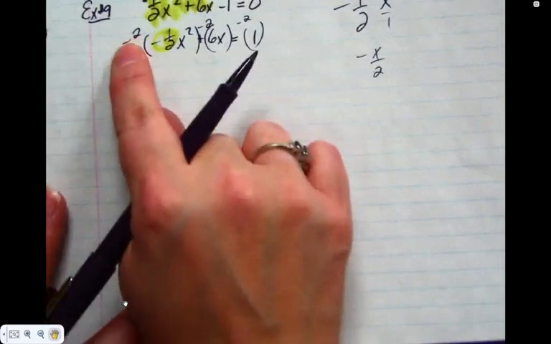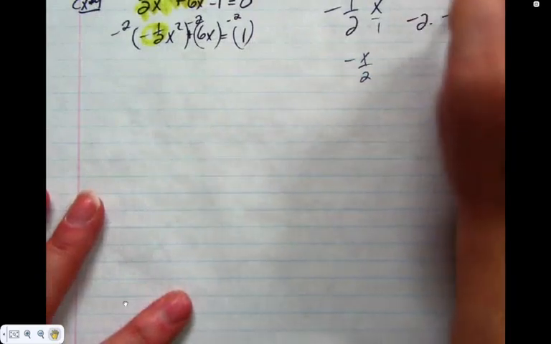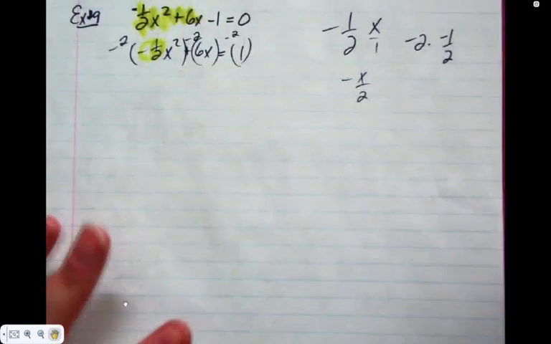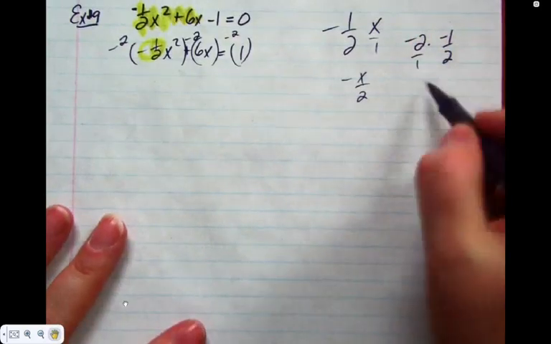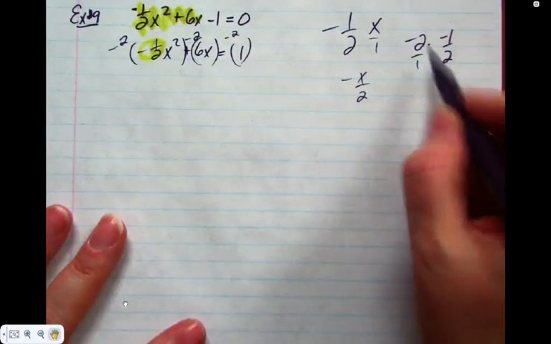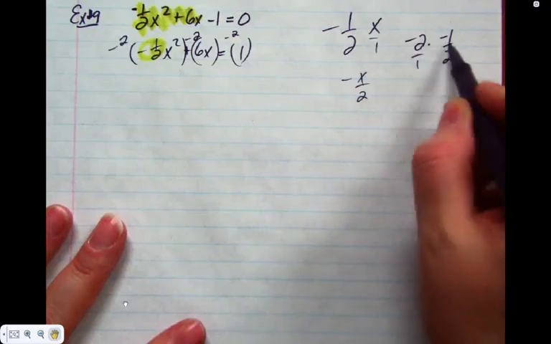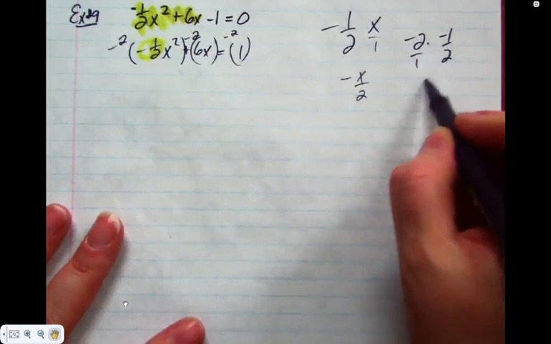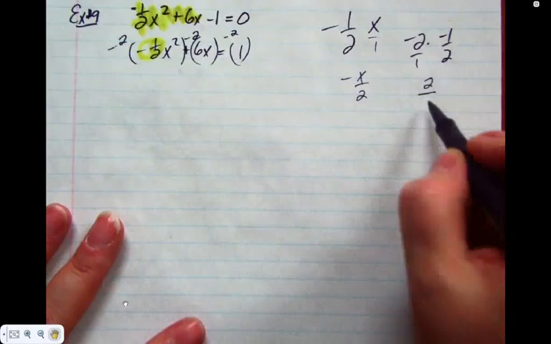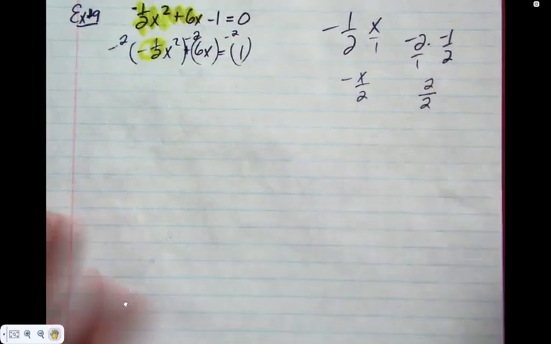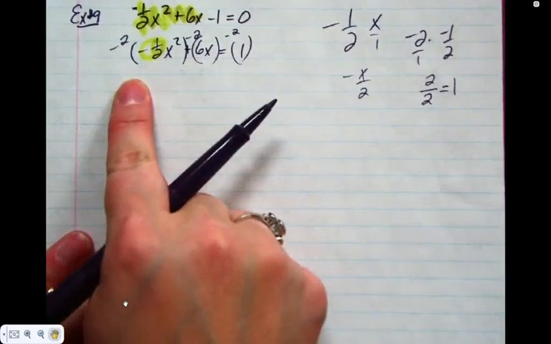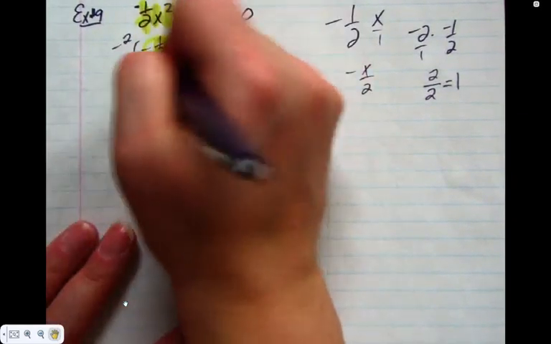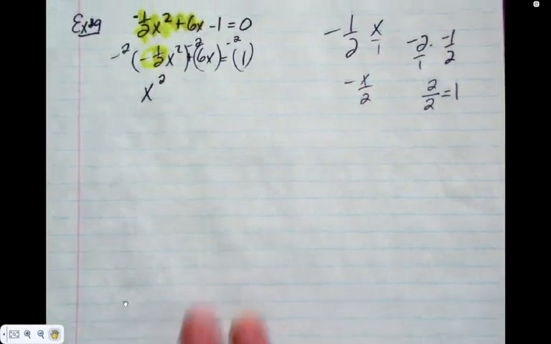Okay, negative 2 times negative 1/2. Just showing you over here what's happening. This is really over 1. So top times top, 2, bottom times bottom, 2, and what's 2 divided by 2? And that's what I want over here. That's why I'm doing it. So I'm going to have 1x squared, which we don't need to write the 1.